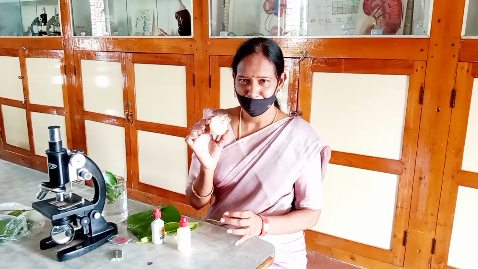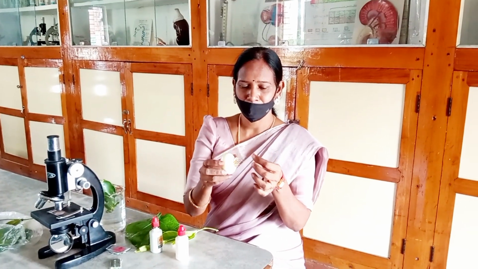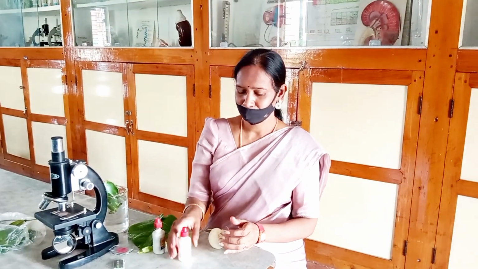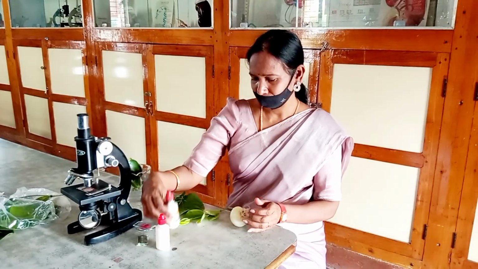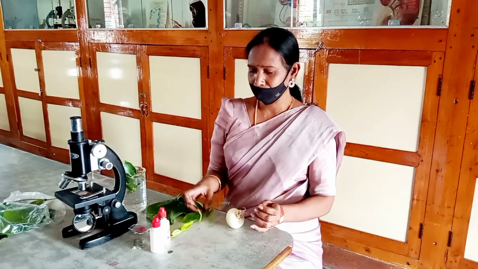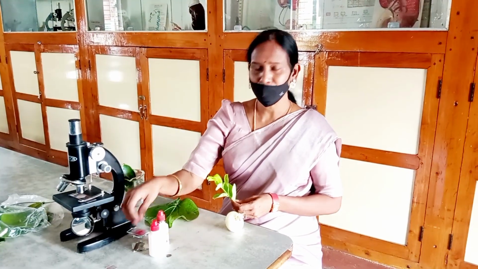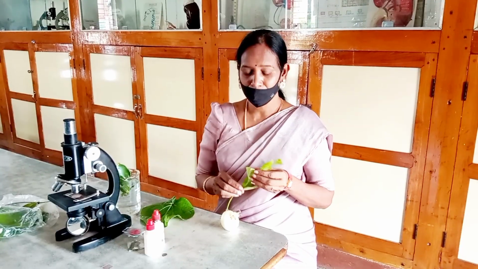Here are onion roots to observe root tips. Of course, all this comes under 9th class biology. Safranin, glycerin, and a twig of a plant, especially its apical tips, are used to observe meristematic tissue, which is present in the fast growing regions of the plant.